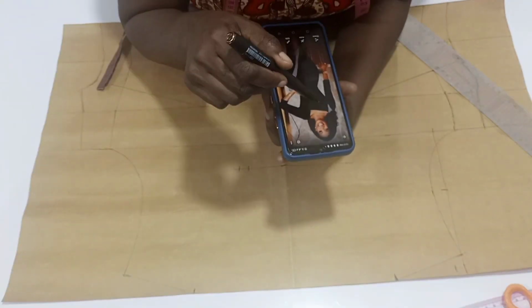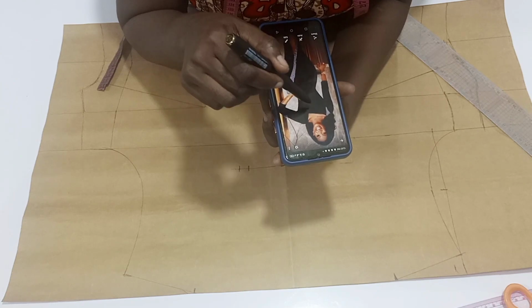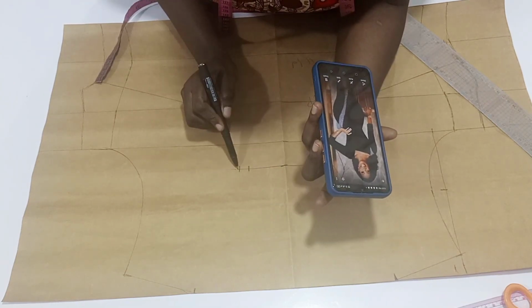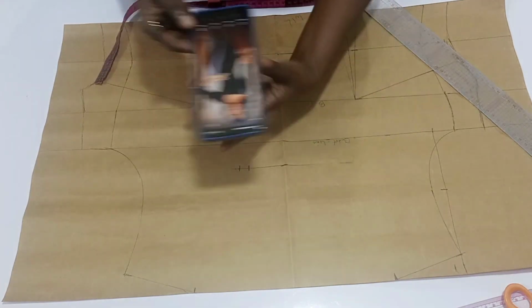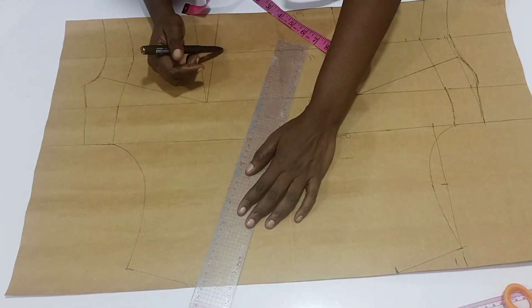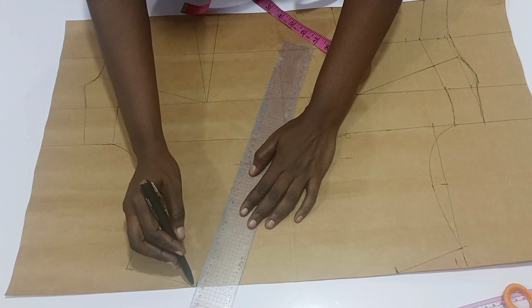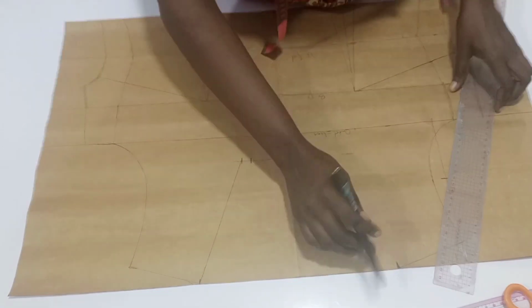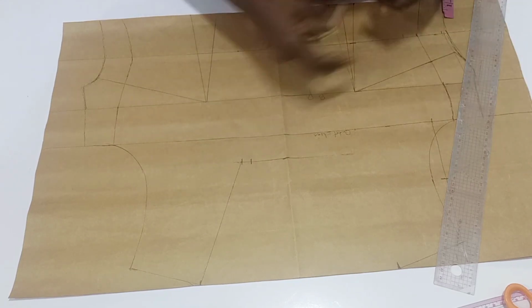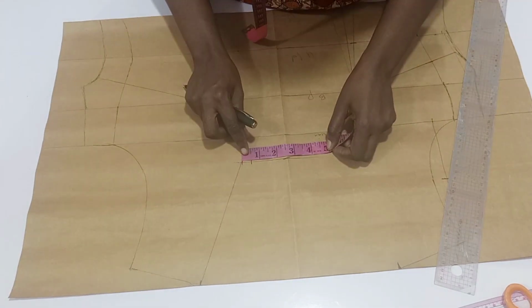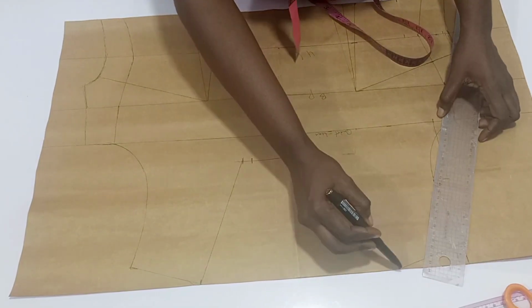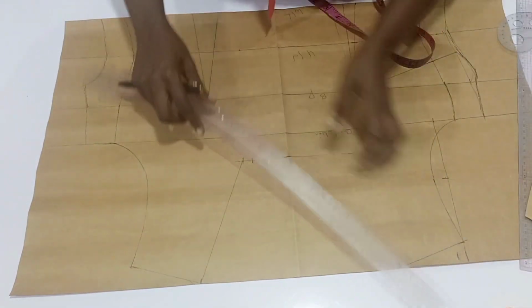Now I'm going to be showing you the neck, even though it is on the thumbnail. You can see how the shape is. One part is way more slanted than the other part. So on this other side, I mark 2.5 inches and I connect it to the 5 inches neck width. So I'm trying to show you that it is 2.5 inches that I mark there. Then from that point, I'm going to connect it to that 2.5 inch.